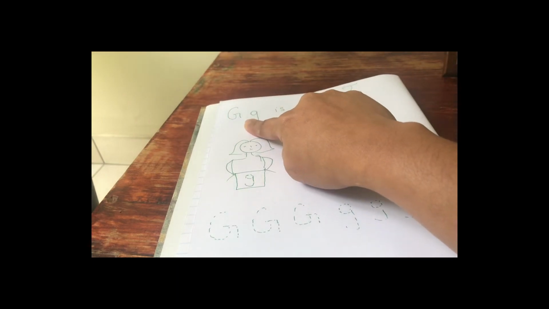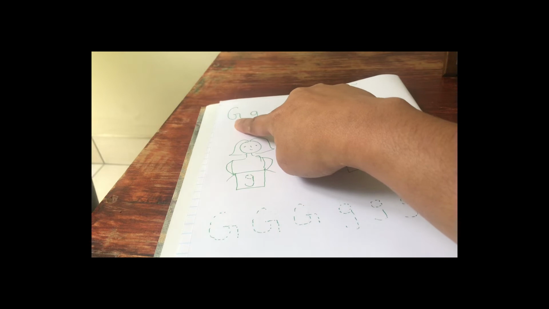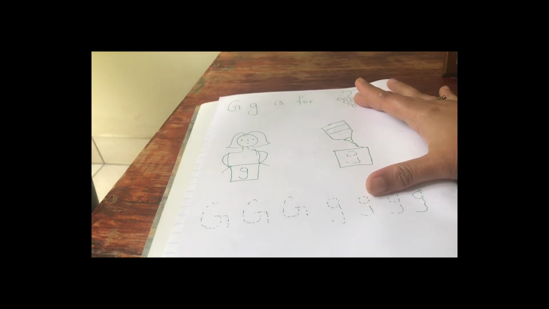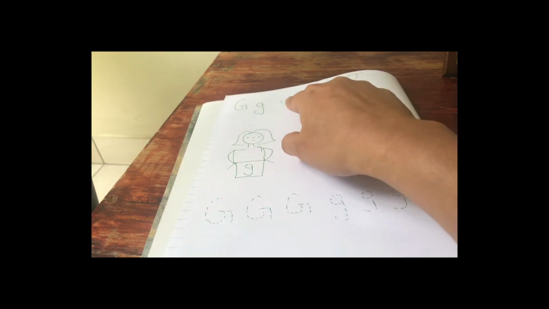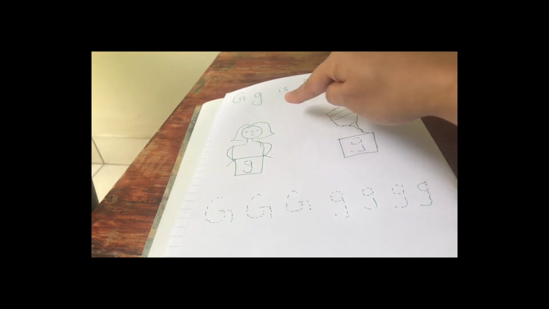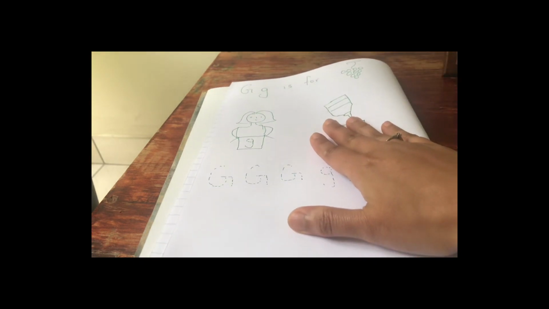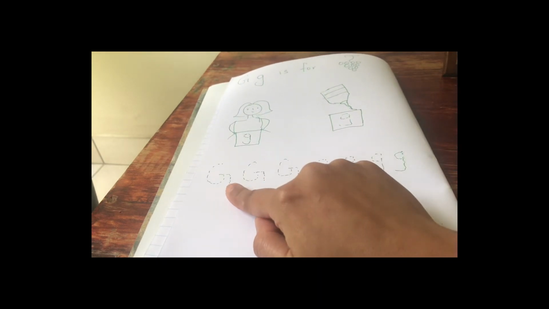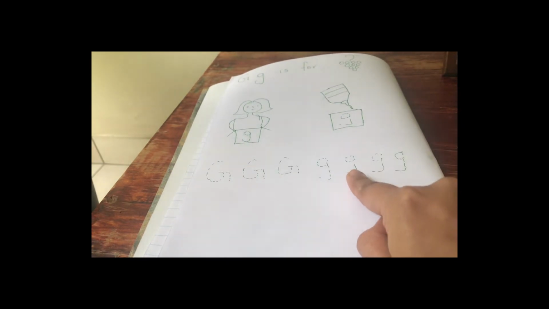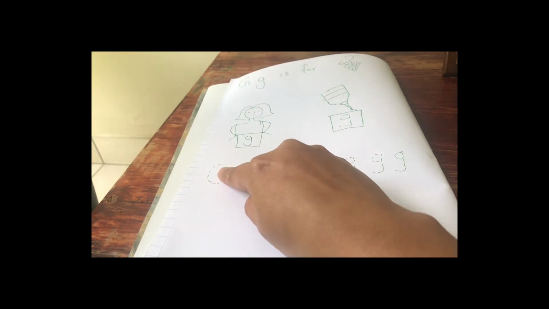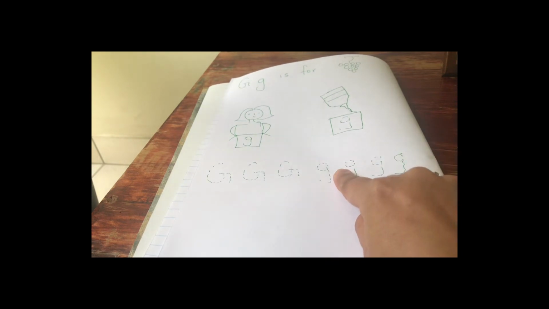G. So the letter name is G and the sound is G. This is a small activity sheet for the sound G. G is for grapes. G is for girl. G is for gum. You can ask your kids to color these pictures. You can also ask them to learn writing big G and small g. For the writing practice, you can ask your kid to trace big G and small g.